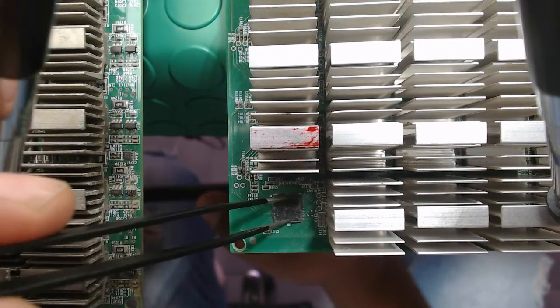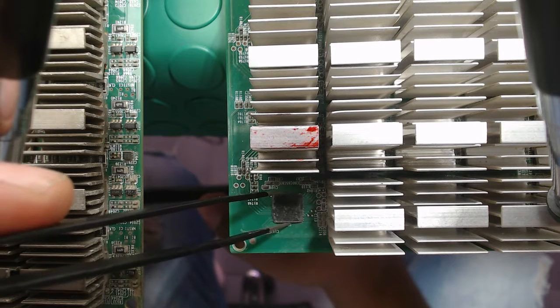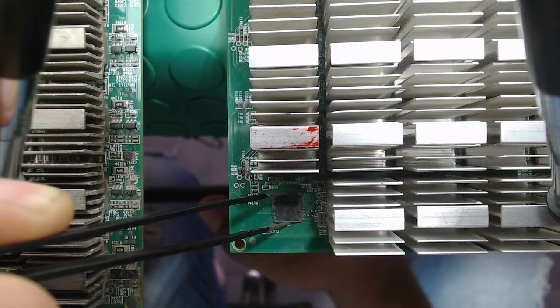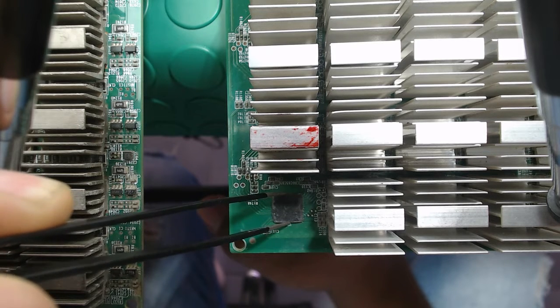So in that case, the problem is the chip. Why is it the chip? Because it drops to a low voltage and we can't measure inside the chip. So the only way we can do it at this moment is to replace the chip and see if we get the voltage back.